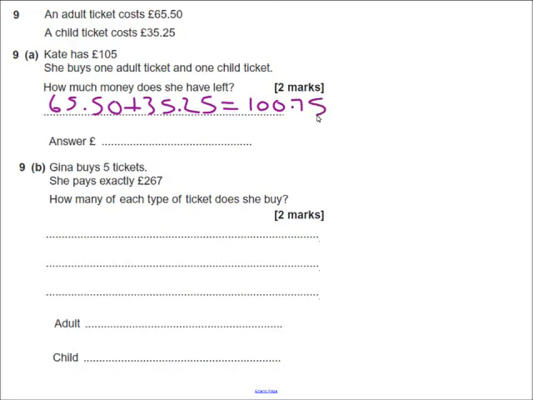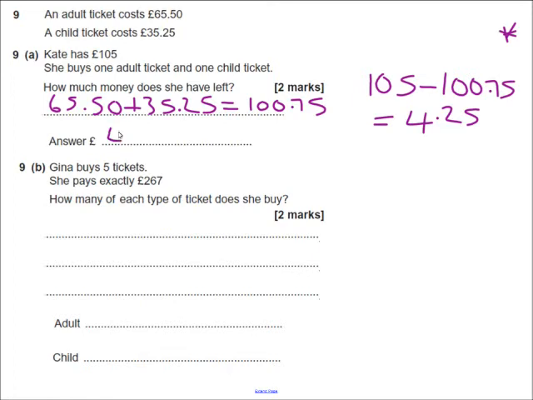So in order to work out how much money she has left, you have £105 that she gave, you take away £100 and 75 pence, and again, using your calculator, do the calculation. And you get the answer £4.25. So on the answer line, £4.25.